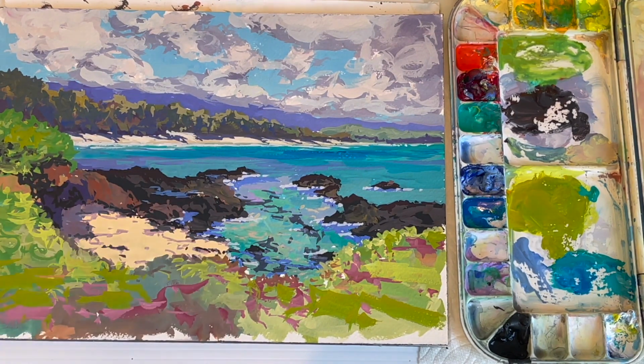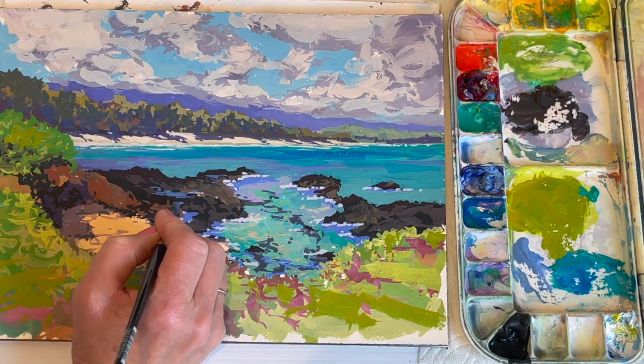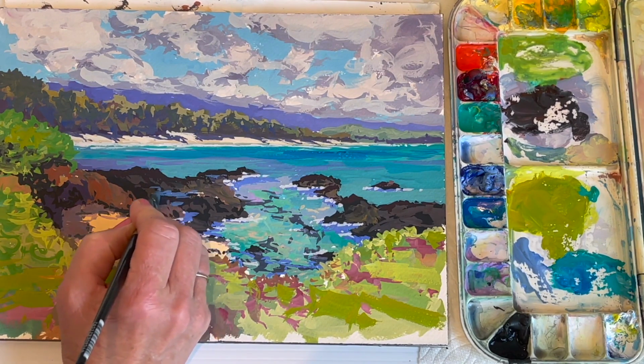And to create the illusion of tide pools, you just have to put a little bit of this nice blue, and it looks like there's a little pool of water reflecting the sky.